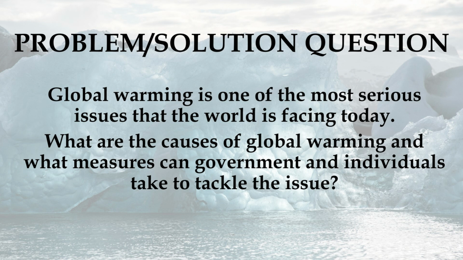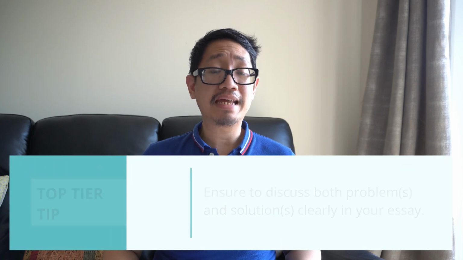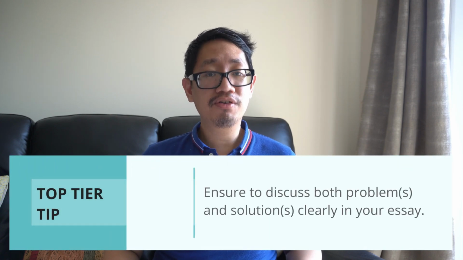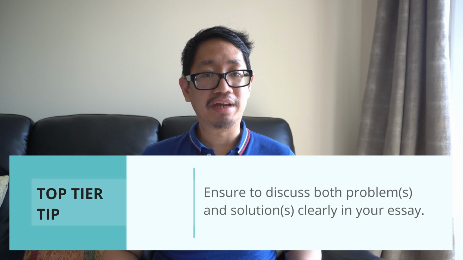Here is an example of a problem solution question type. Global warming is one of the most serious issues that the world is facing today. What are the causes of global warming and what measures can government and individuals take to tackle the issue? In this question, your keywords are causes and measures, which indicates that the question is asking you for causes of the problem, which is global warming, as well as to cite some solutions to that problem or issue.